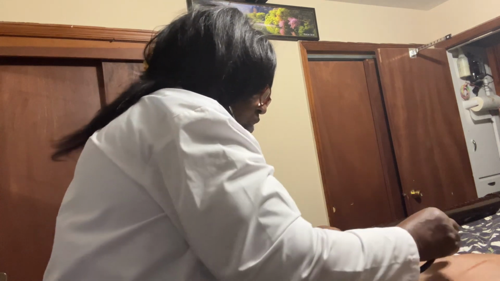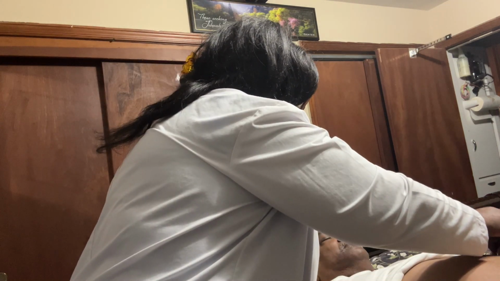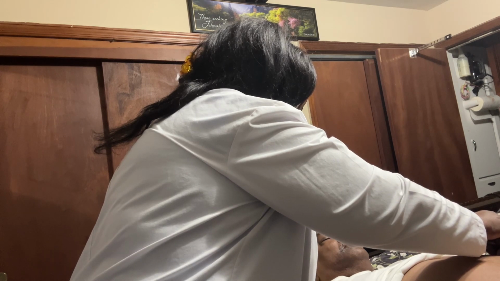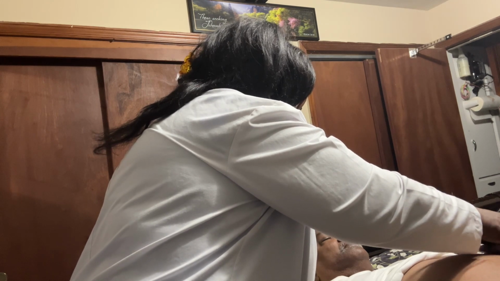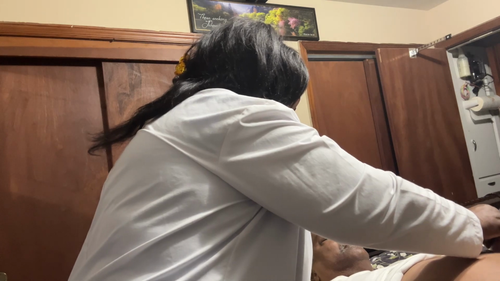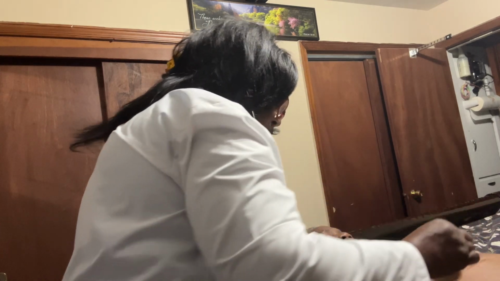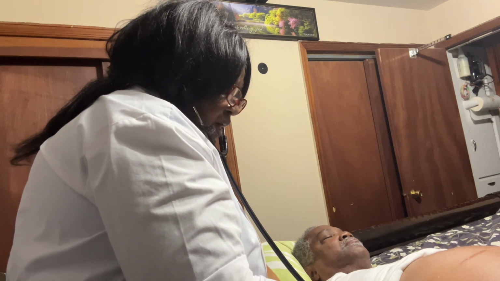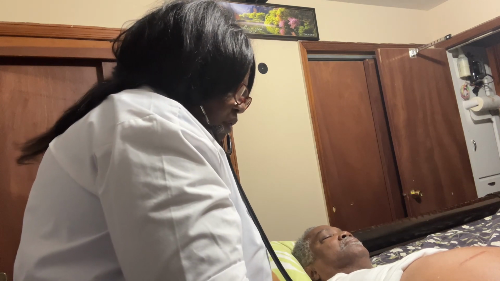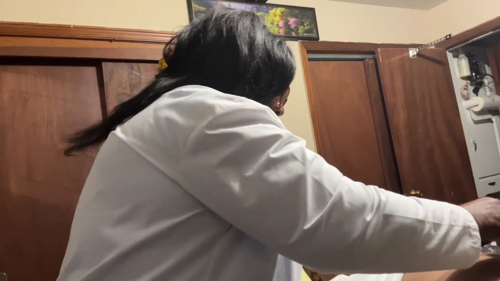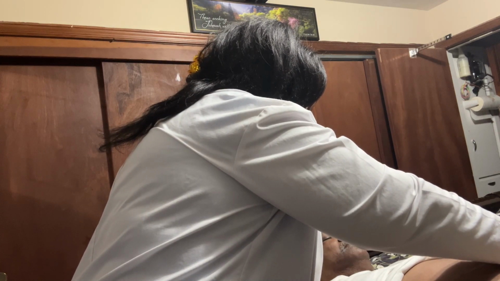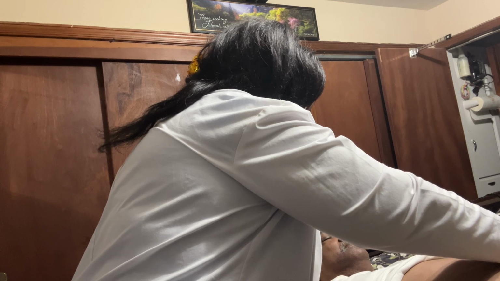There are no bruits. Over to the left renal artery with the diaphragm and the bell. There are no bruits. And I'm coming down to the iliac arteries with the diaphragm and the bell. There are no bruits. Going to his left iliac arteries, there's no bruit.